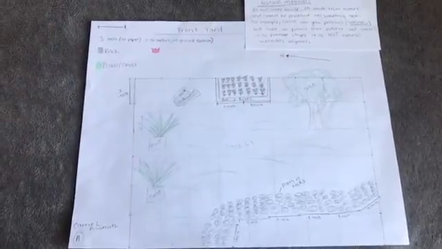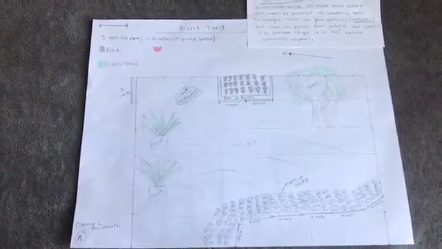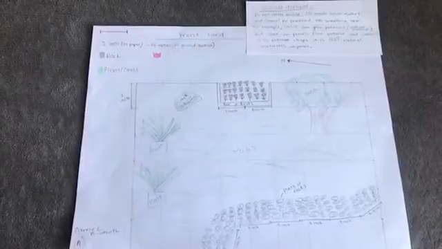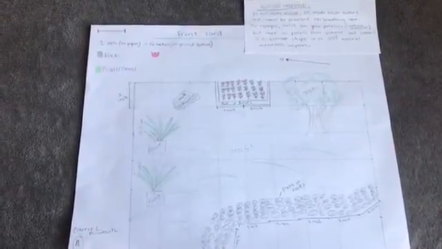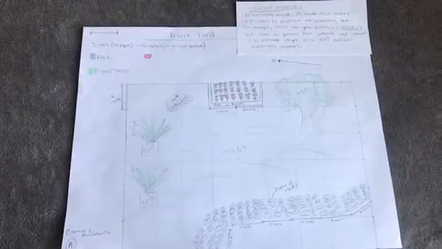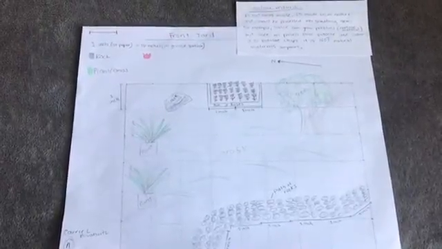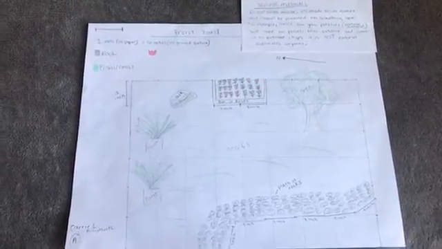But then, a couple of minutes later, I remembered that I have a compass on my phone. So I just pulled it out and I faced my front yard, which then made it easier to understand which side of my yard was facing north.